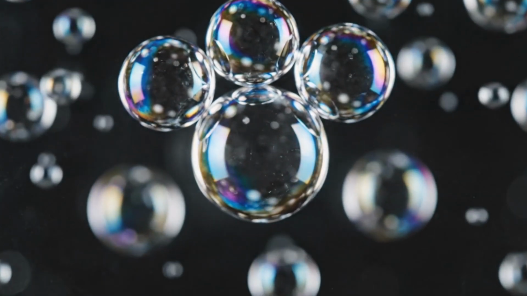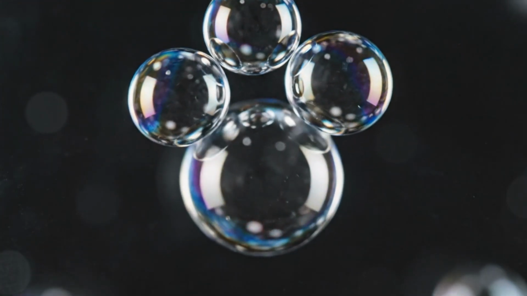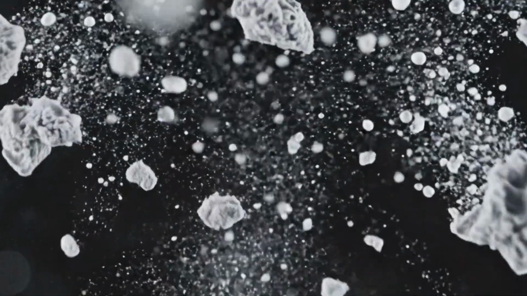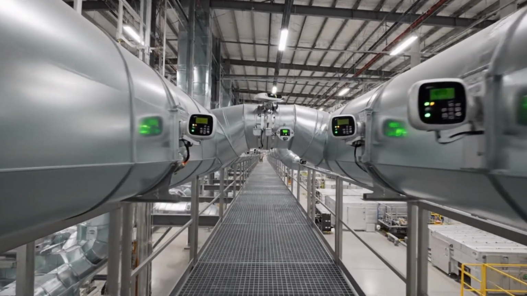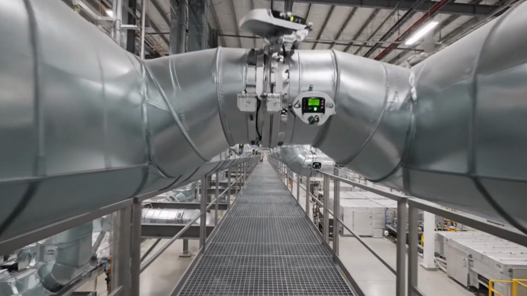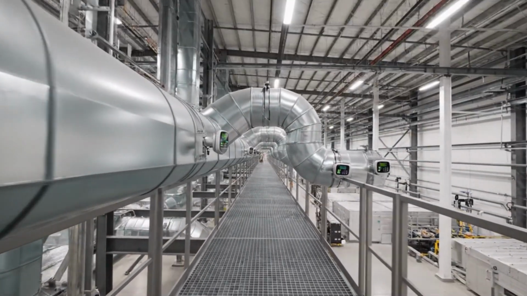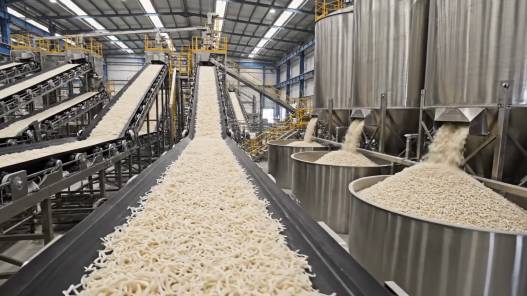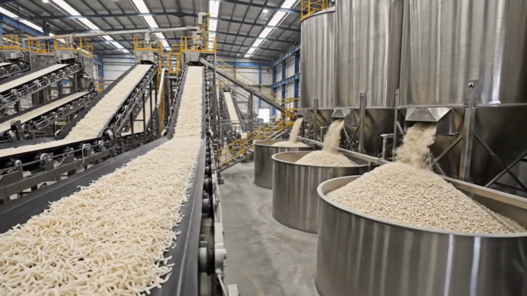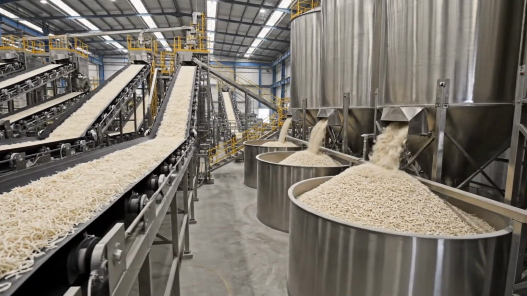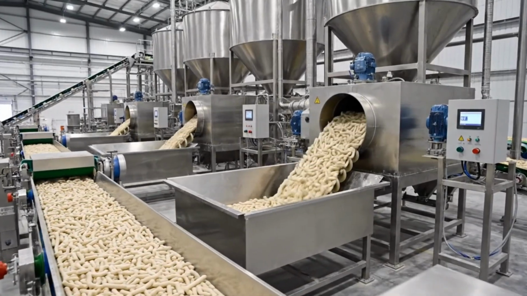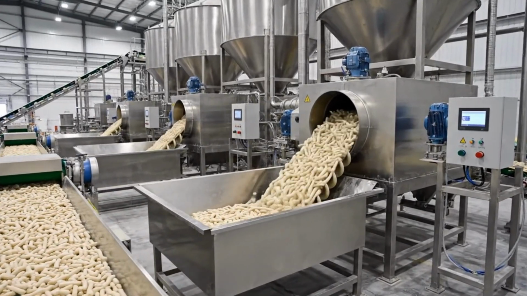Tiny droplets dry faster due to increased surface area, a principle rooted in basic thermodynamics. Sensors continuously monitor humidity and airflow, ensuring every soap particle dries evenly. The dried product, known as soap noodles, becomes the base material for shaping and finishing. Soap noodles are now ready to be transformed into the solid bars we recognize.